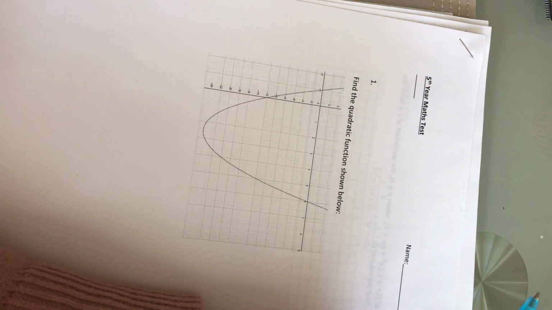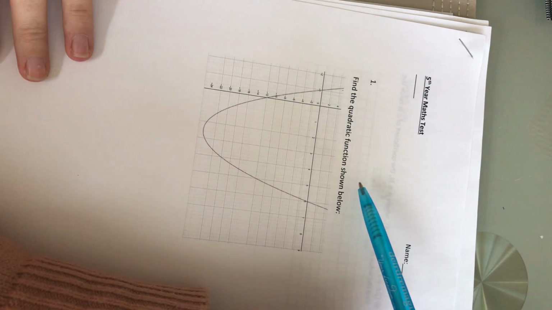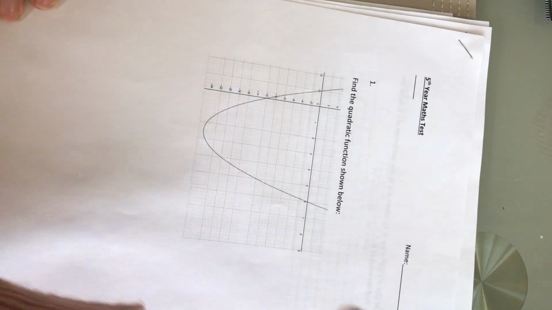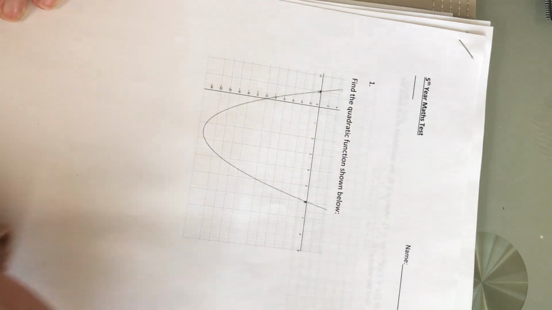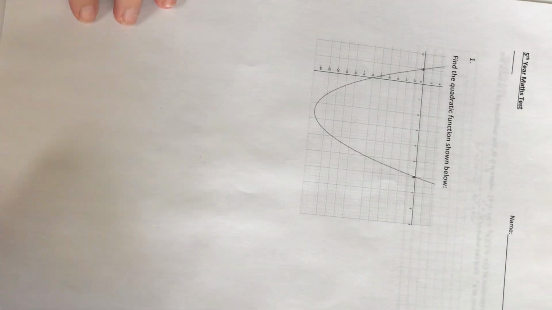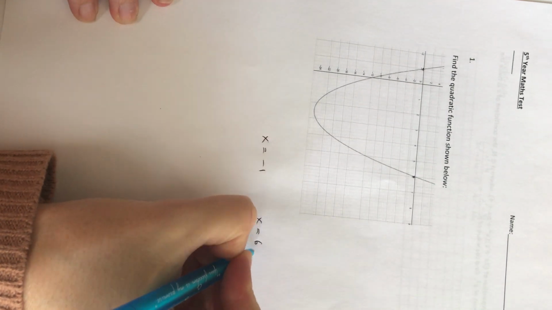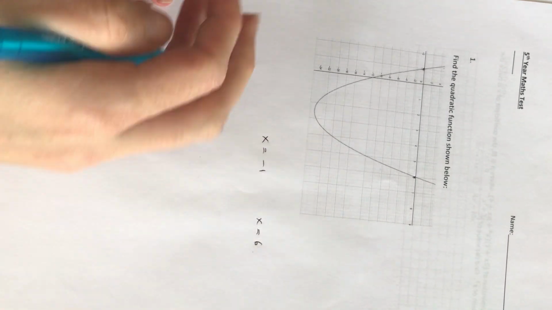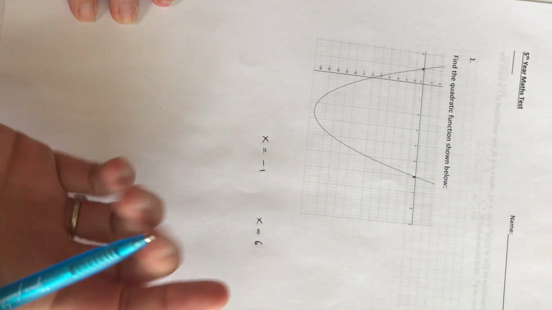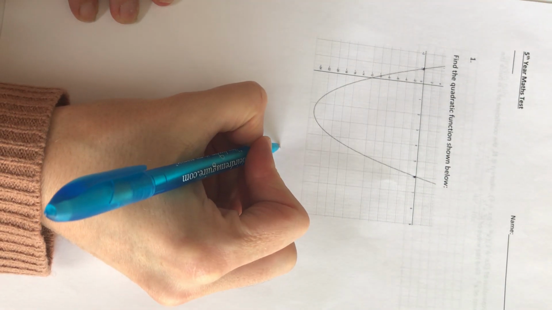Question 1. Find the quadratic function shown below. So what do I notice? I notice that the roots are -1 and 6. So you seem to start off this way. X is equal to -1, X is equal to 6. Turn your roots into factors.